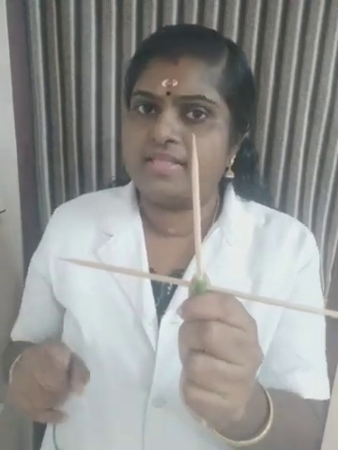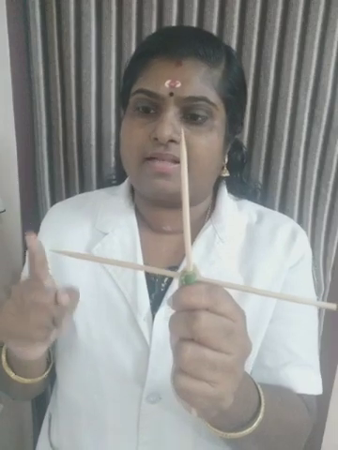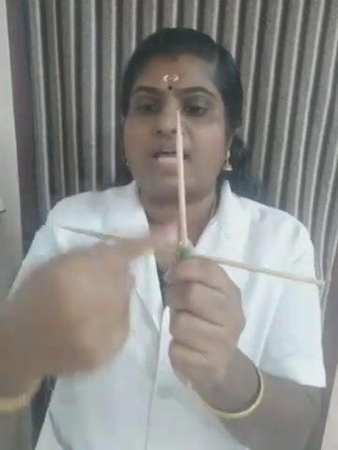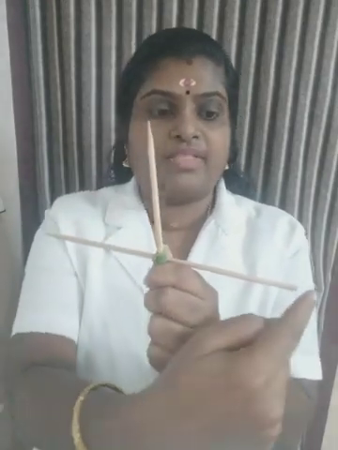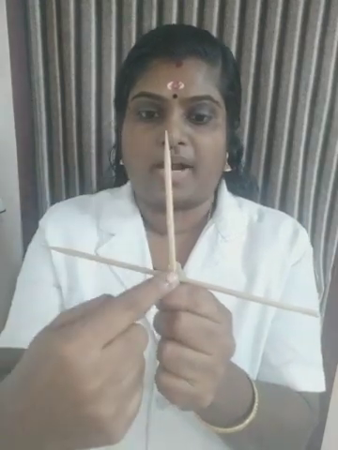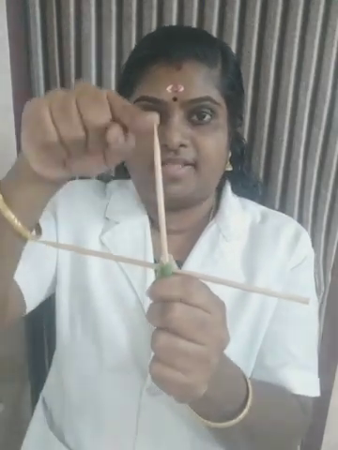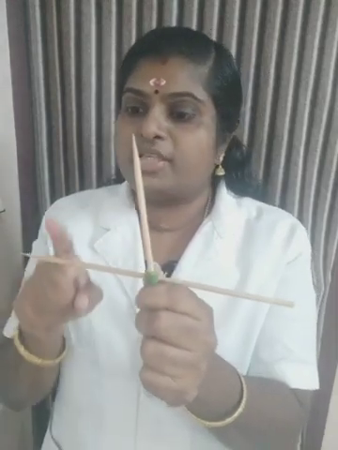The first condition: the two angles should have a common arm. What do we mean by arm? The rays or the legs of the angles. Consider this angle, which are the arms? This is one arm and this is one arm. Now in this angle, this is one arm and this is one arm. Now tell me, do these two angles have a common arm? Yes, this is the common arm.